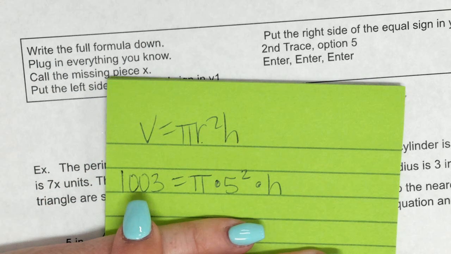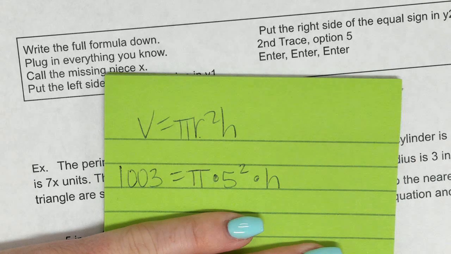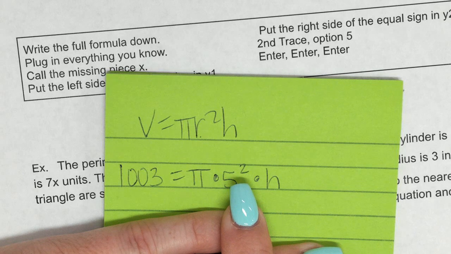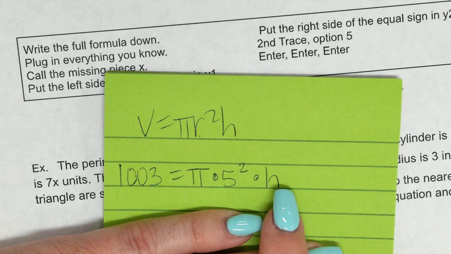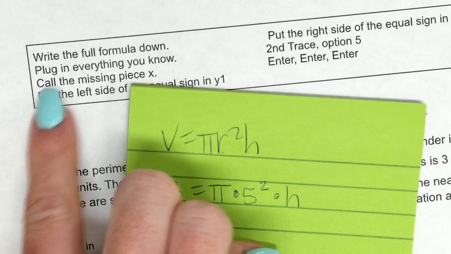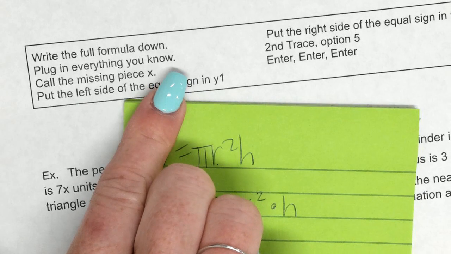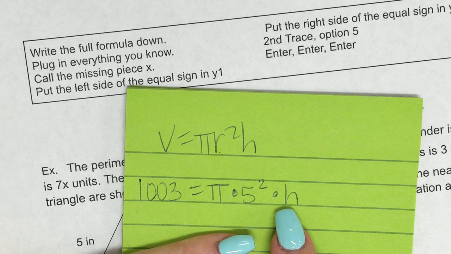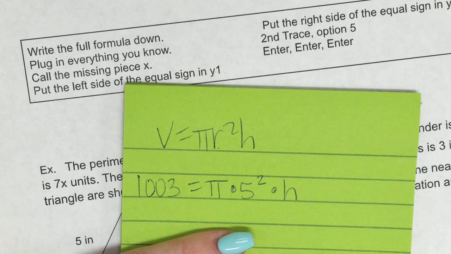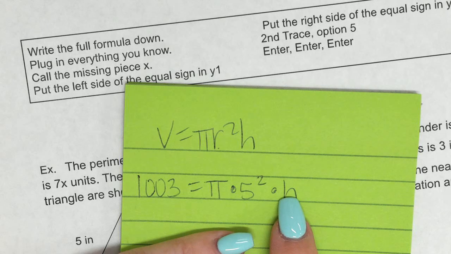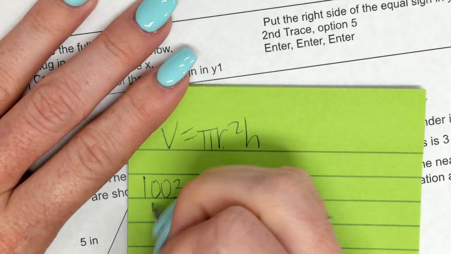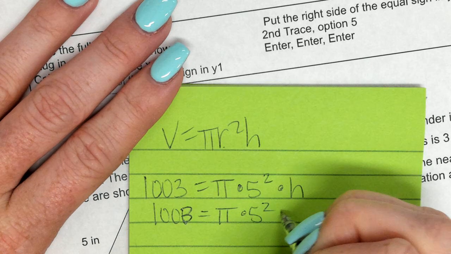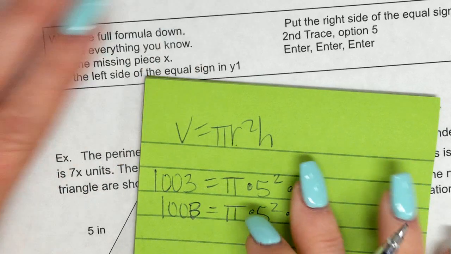Well, I knew the volume was 1003. You knew that the radius was 5, but we did not know the height. So I plugged in everything I know. The next step, call the missing piece x. So instead of calling it h, what am I going to call it? So I would rewrite it: 1003 equals pi times 5 squared times x.